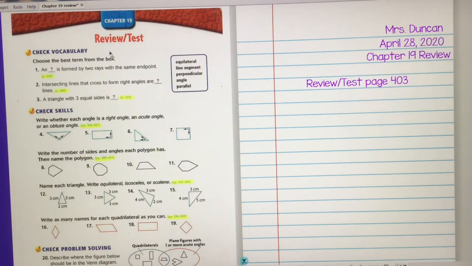Third graders, this is the chapter 19 review test on page 403. You do have a chapter 19 open book test, so this is what we would be doing in class as a review. So make sure you're going back through and flipping through the pages to find the text evidence or find the answer. So here we go. 1, 2, and 3 are vocabulary.